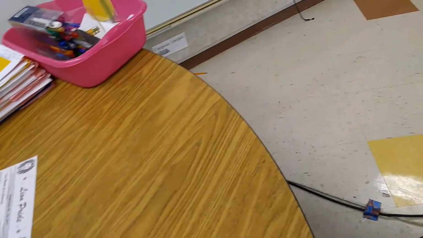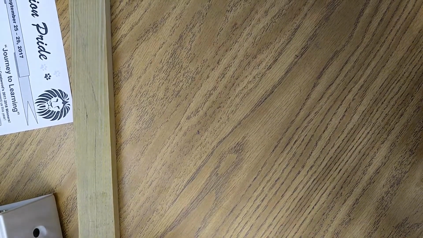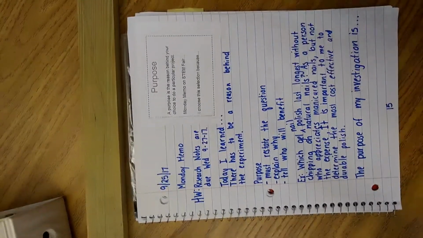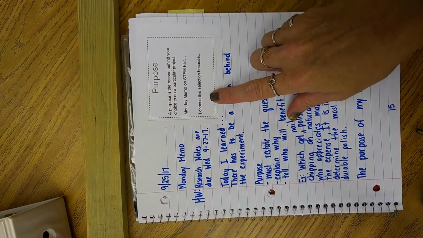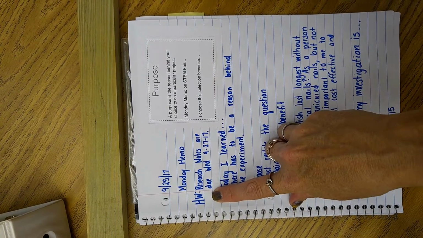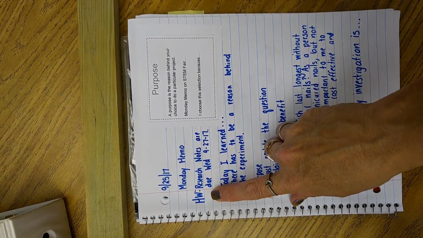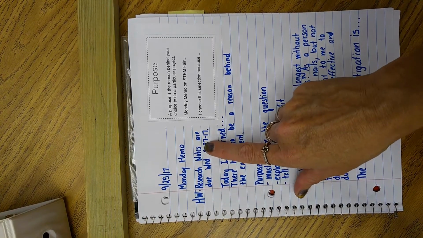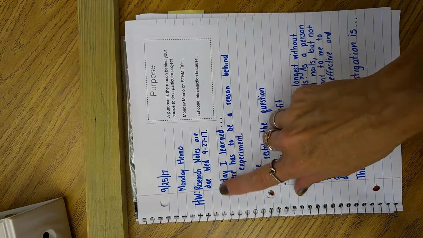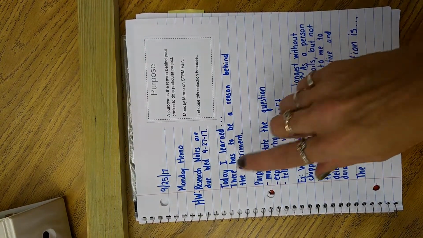So that was our PowerPoint that we had today. And I want to go ahead and show you the notebooks. So here is the kids' notebook for today. We have our purpose sticker, which has that information there. We have the date, Monday memo. First thing we wrote was homework because, since I needed to get some more books and have some more accessibility for the children, our research notes are due on Wednesday, so they put that in there. Today I learned. So that's their STEM starter for what they learned in my lesson.